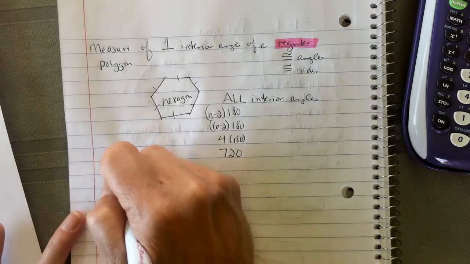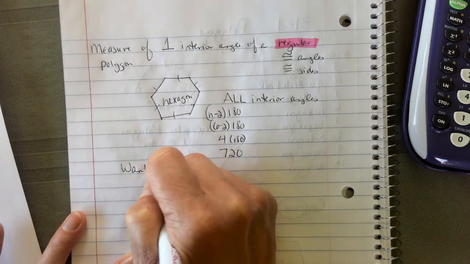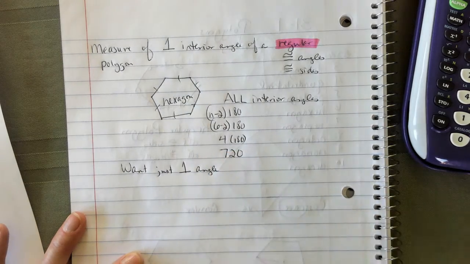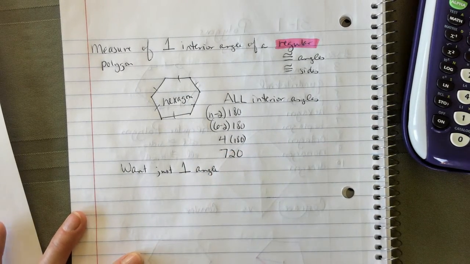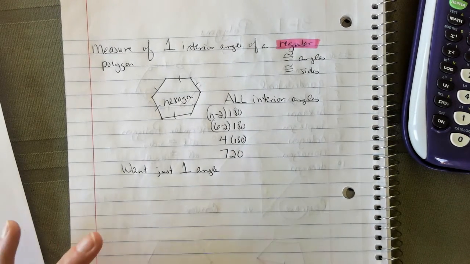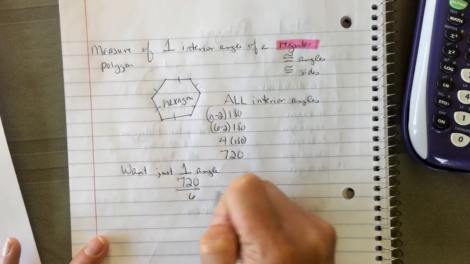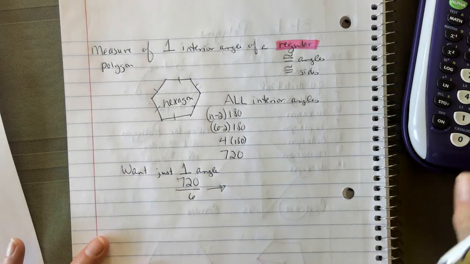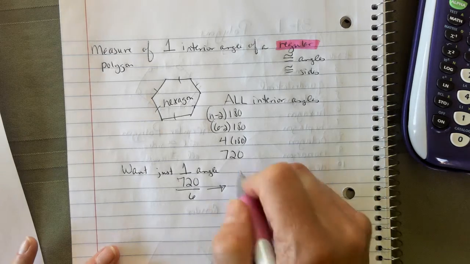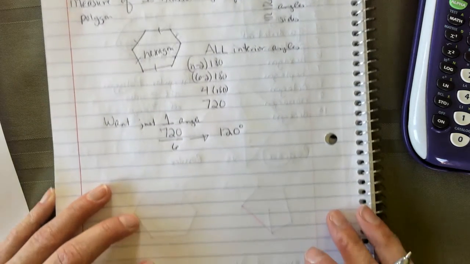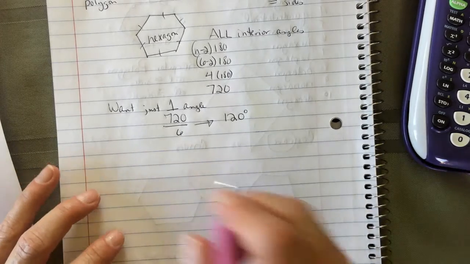But we want just one angle. Well, how many angles are there? There's 6. It's a hint. It's a hexagon. There's 6 angles. So we're going to take that 720 and divide by 6. And that means that just one angle is 120 degrees. So there is a formula that we can use for this.